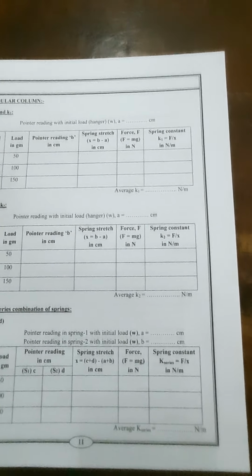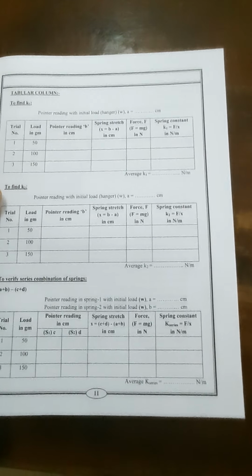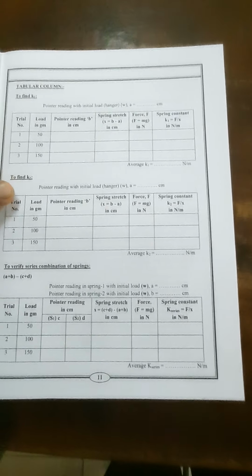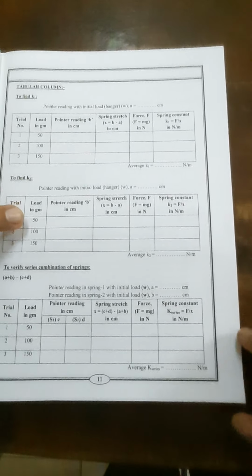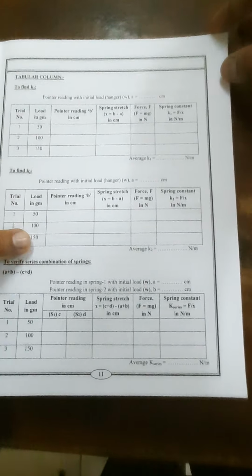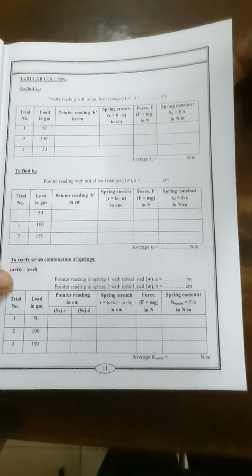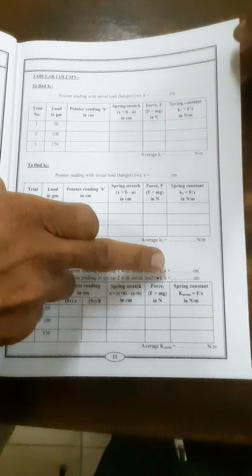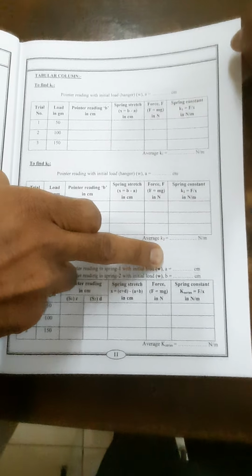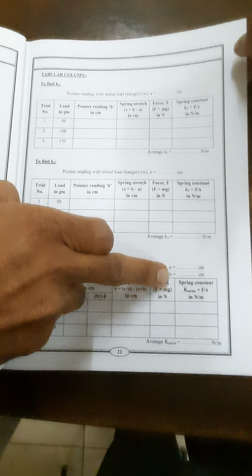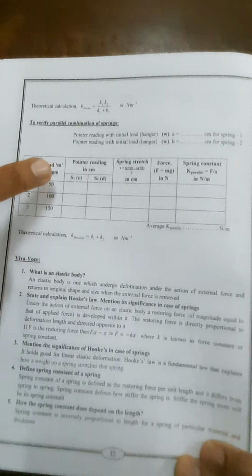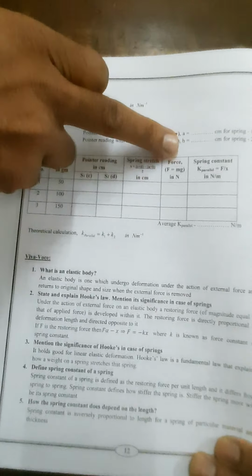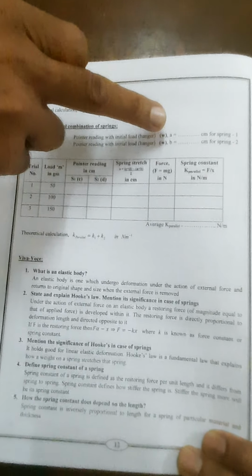Then you can find out K2 using the second tabular column. The loads are varied from 50 to 100 and then to 150. Here is a tabular column for verification of series combination. You can see both A and B. A is for the first spring and B is for the second spring in the presence of only the weight hanger. Then moving to parallel combination, for parallel combination also, A and B are given. You need to note them down in the absence of load, or in the presence of only the weight hanger.